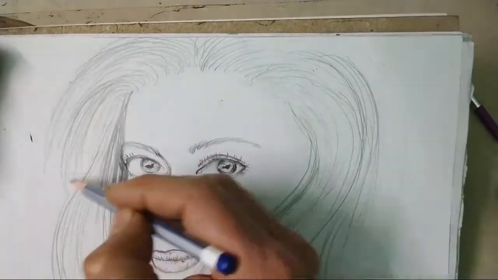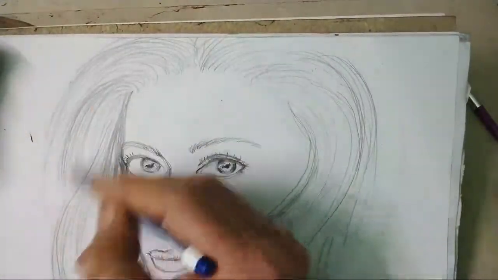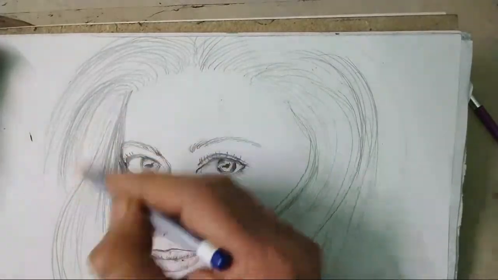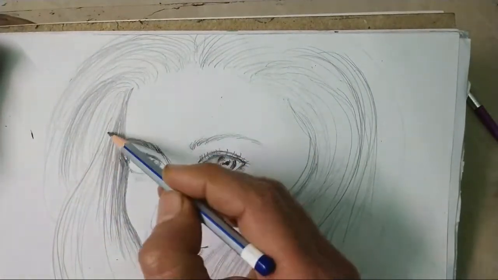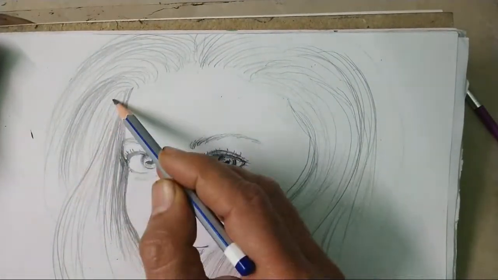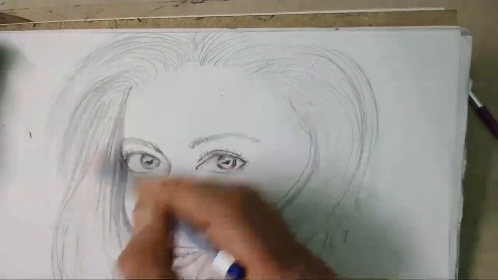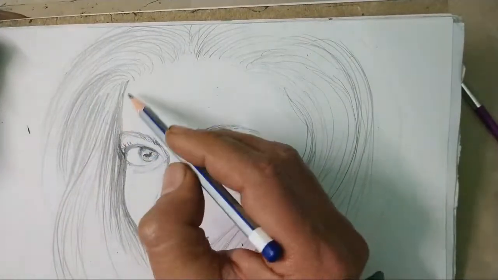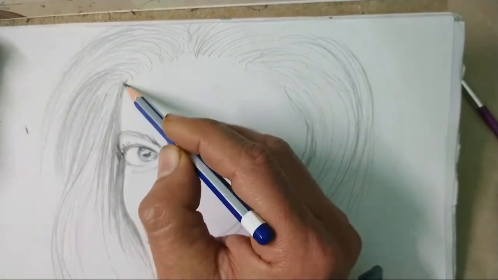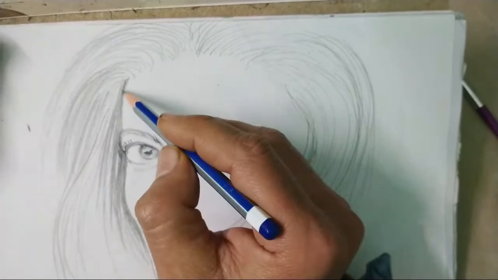Now towards the inner side, it will be slightly darker, but it will not be as dark as this area. So in this area, the hair will be lighter, and towards the inner side, this portion will be dark.